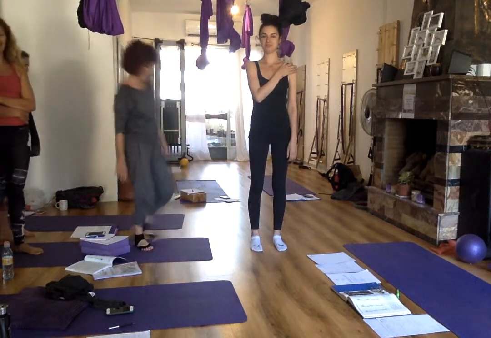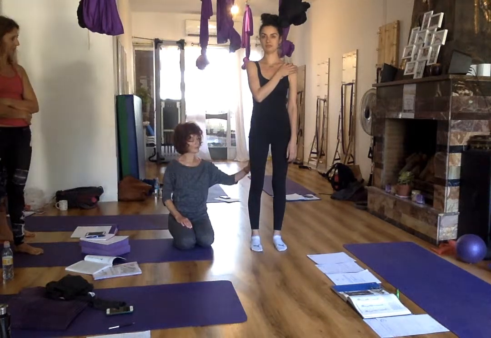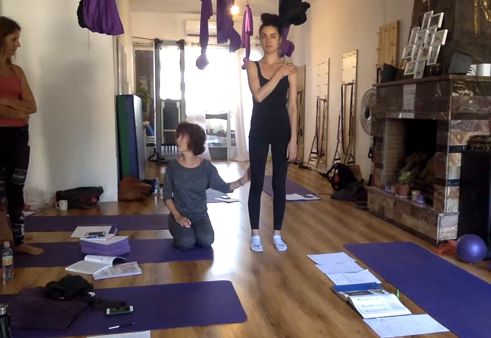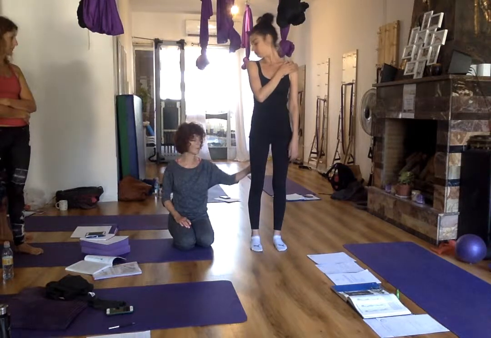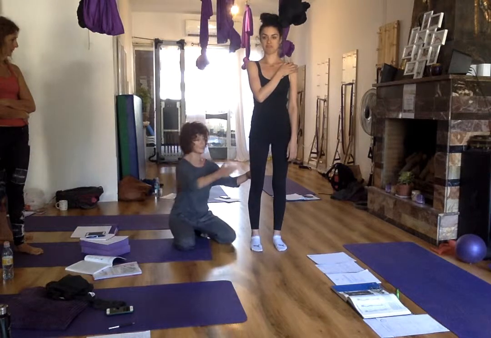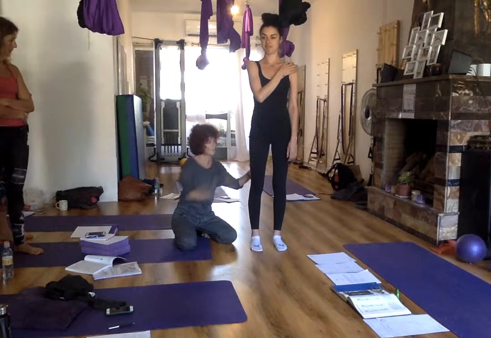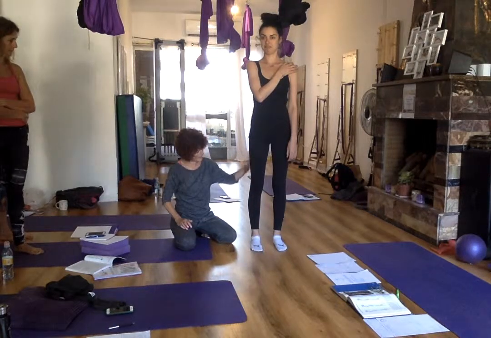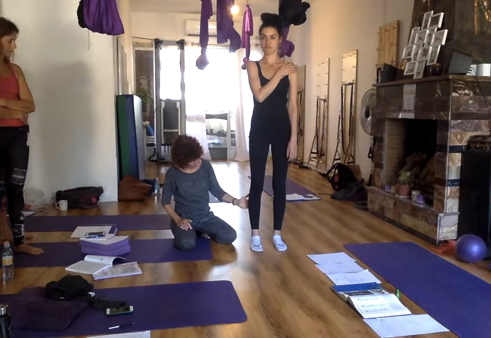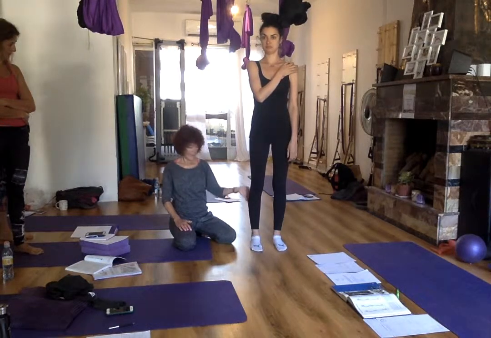You can see the definition of the hamstring when she's just standing, with the belly of the hamstring. So she's got quite good balance. She's got slight bulk in the upper quad and the hamstring is nicely shaped, and quite flat calves.